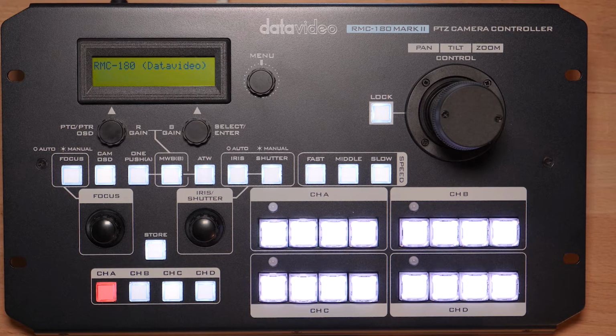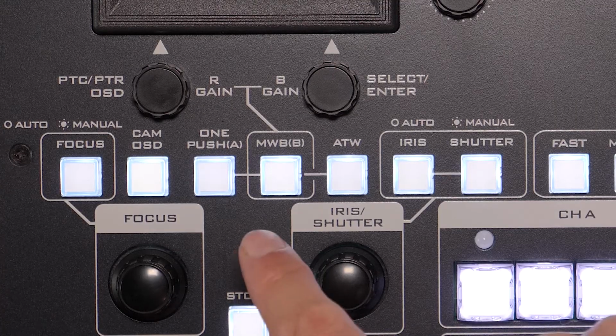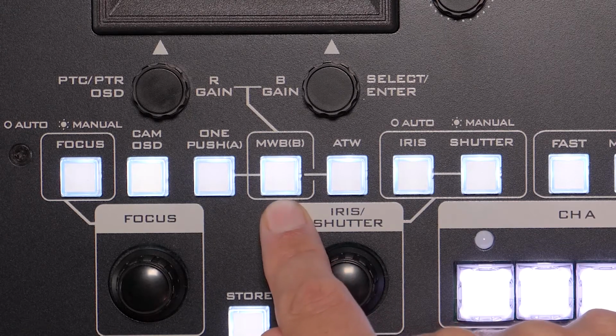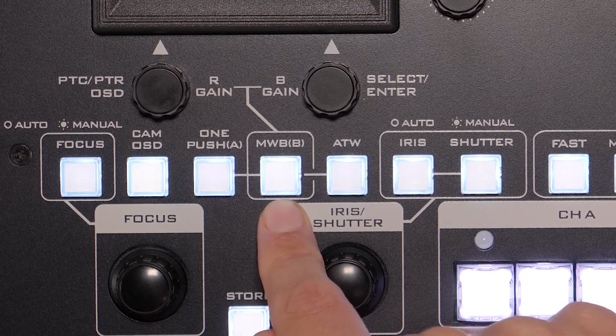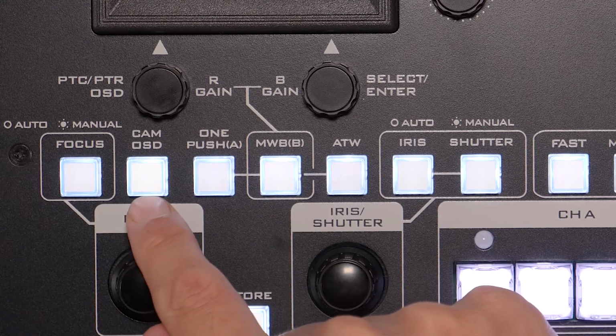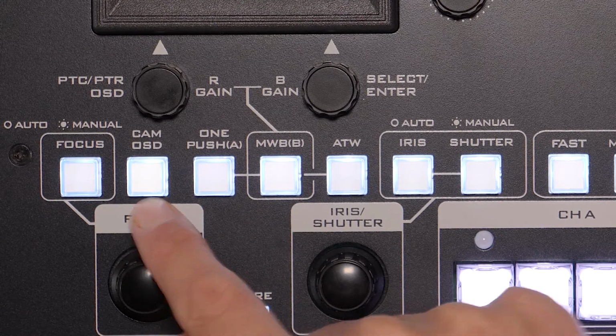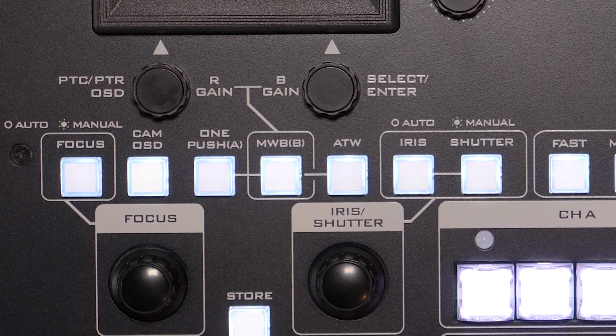First, you'll see the layout of the RMC-180 Mark II camera controller. If this looks familiar, you may recognize the layout from the RMC-180 camera controller, but there were a few key differences, most notably the new gain controls for your manual white balance for precisely painting the white balance of your camera. Also, there is another camera OSD menu button and a dedicated shutter button.